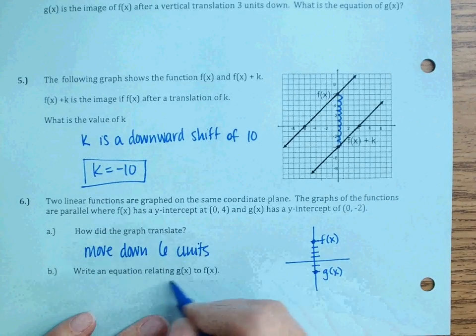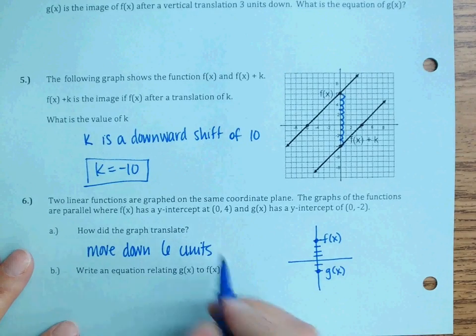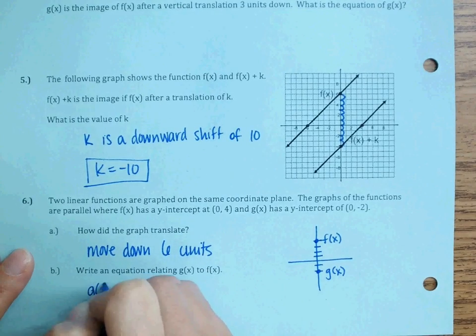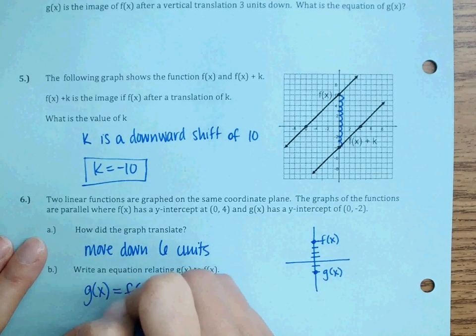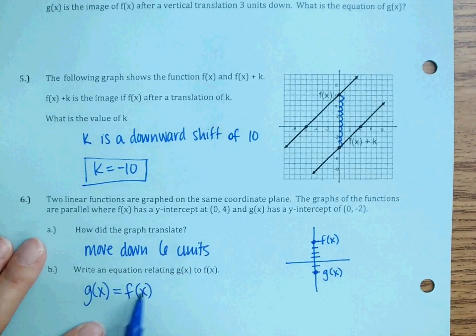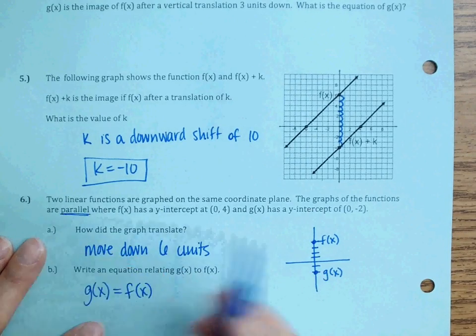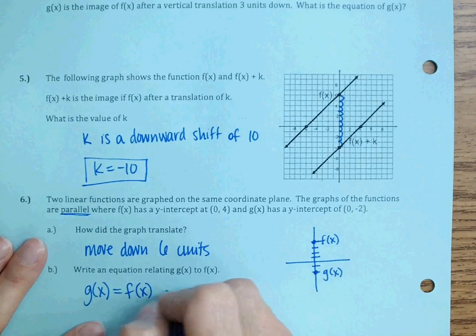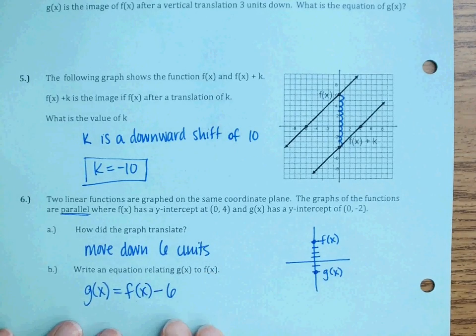Write an equation relating g of x to f of x. We're relating g of x to f of x, so this is going to be g of x. Its equation is the same as f of x. We know it has the same slope because in our story problem they talk about how they're parallel. Since it went down 6 units, it's minus 6. So that's the equation. Okay, that's it for these notes.